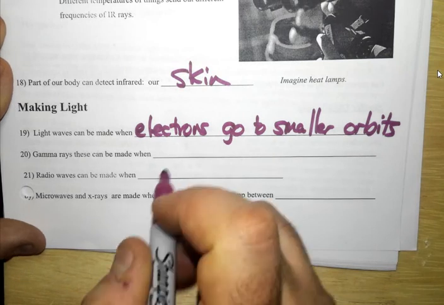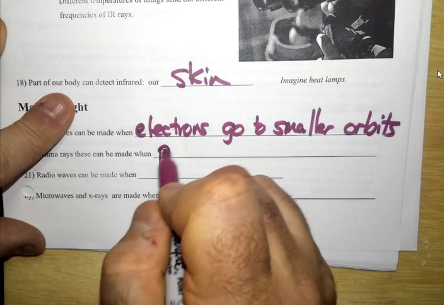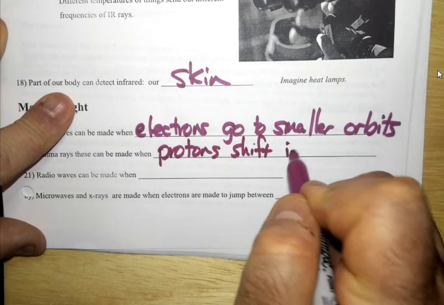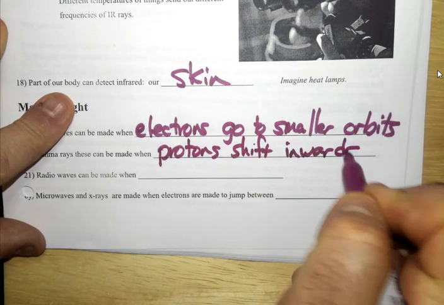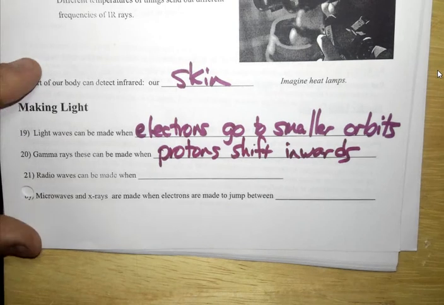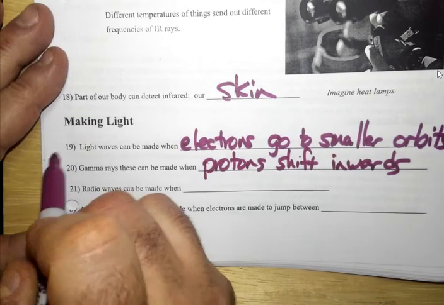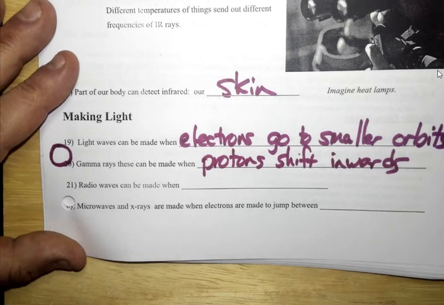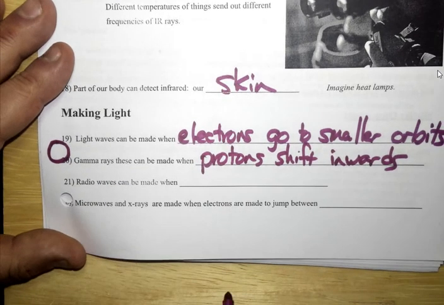Gamma rays are made when the protons shift inwards. If I take a nice round nucleus here, there are instances where a piece of it is going to fall out.